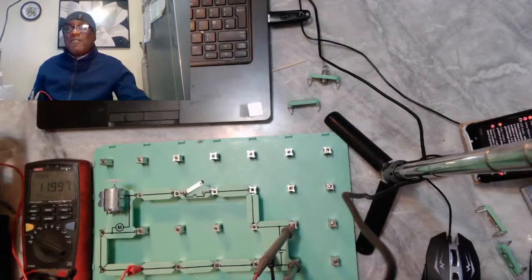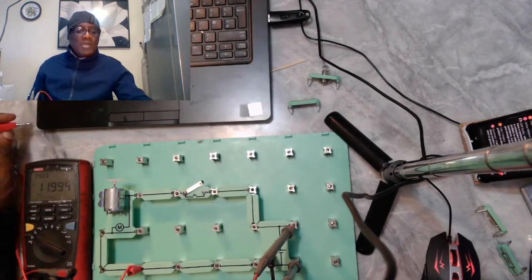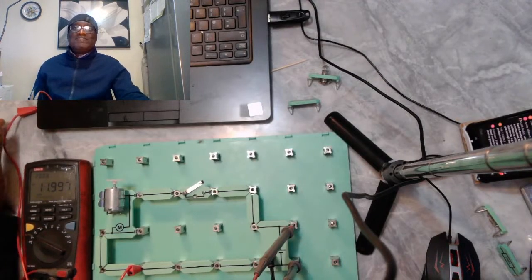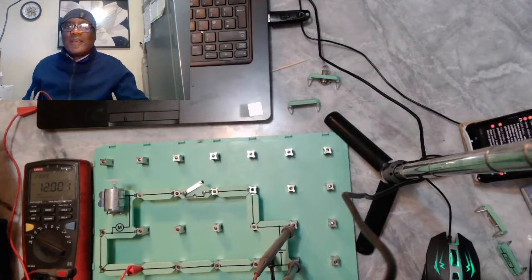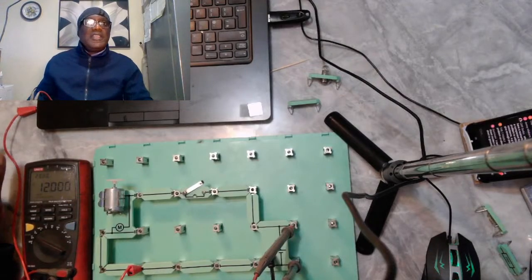They still have a short to ground. I think maybe he was trying to tell you something about a particular circuit or whatever. But as far as I know, I'm still dealing with short to ground even today. I am.